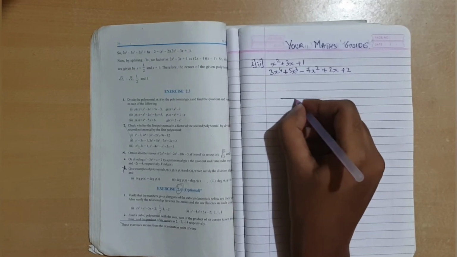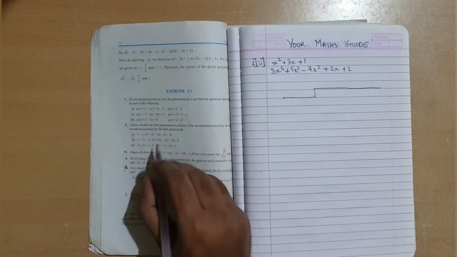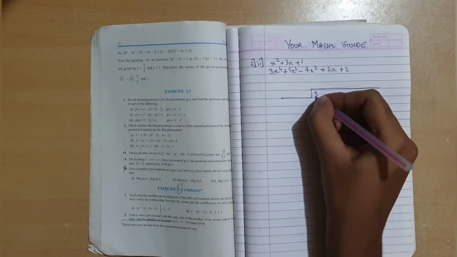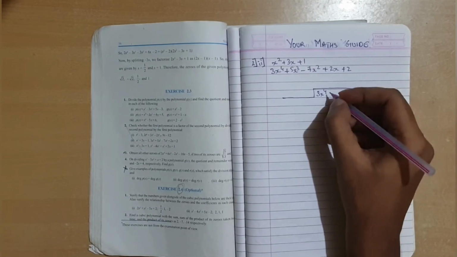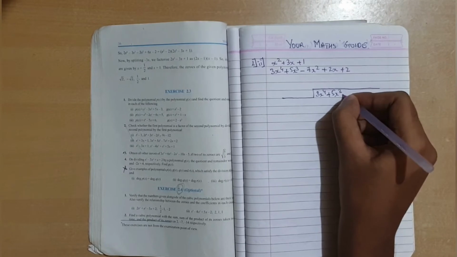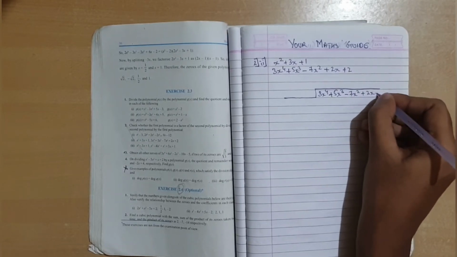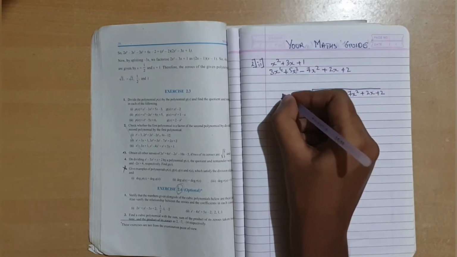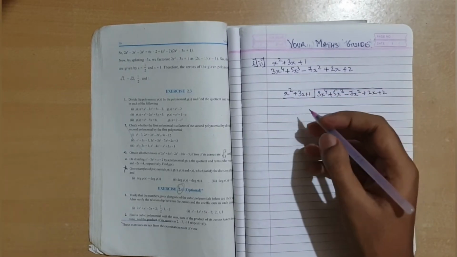So let us start the division. 3x raised to 4 plus 5x cube minus 7x square plus 2x plus 2, and here we have x square plus 3x plus 1.